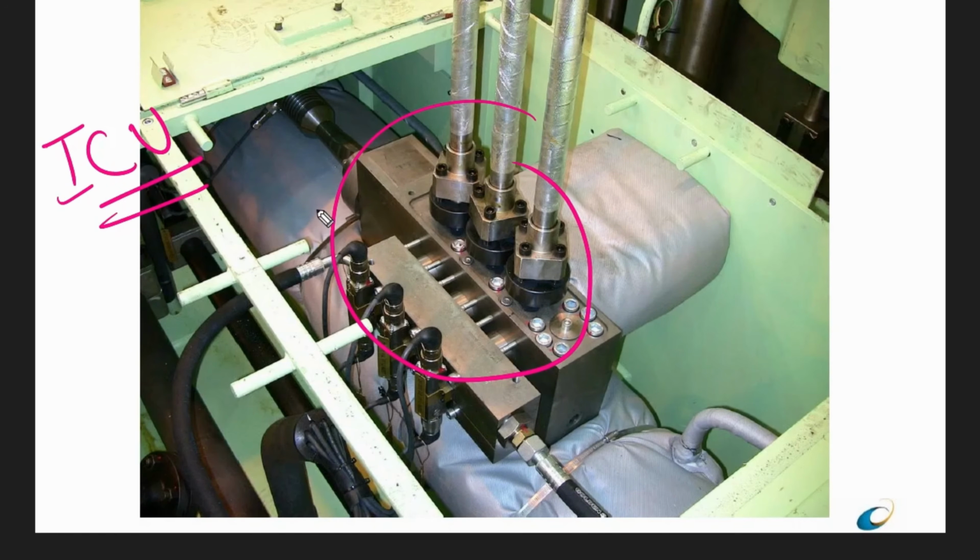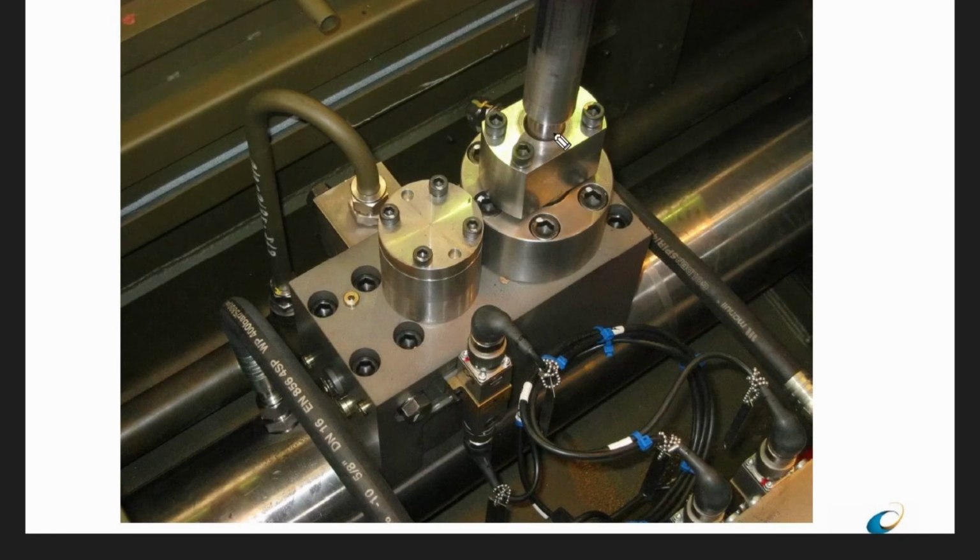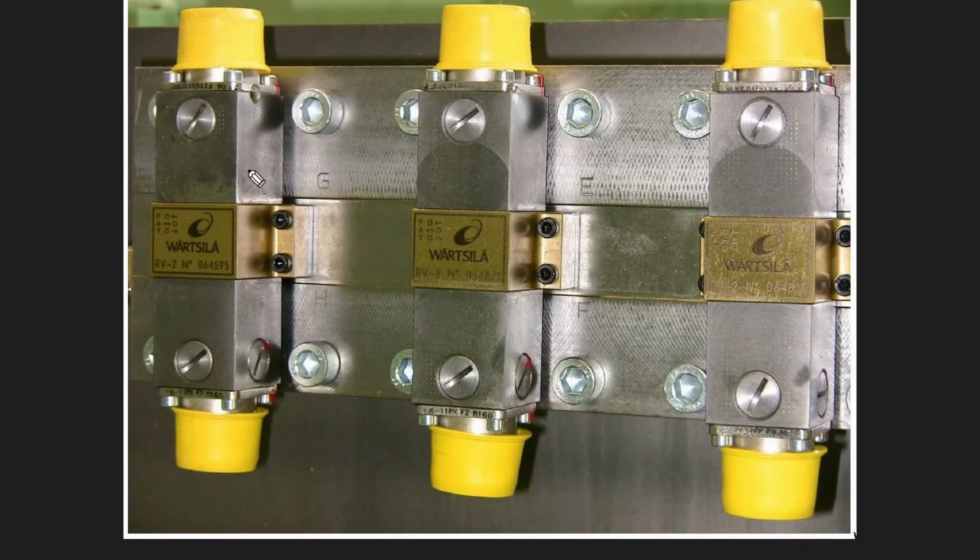ICU, injection control unit. This is your VCU, valve control unit, and this is your rail valve. Okay, this is how rail valves look like. Rail valve. So this is not one set. This is having 3 sets of rail valve. 1, 2 and 3. So both the sides they have connections.